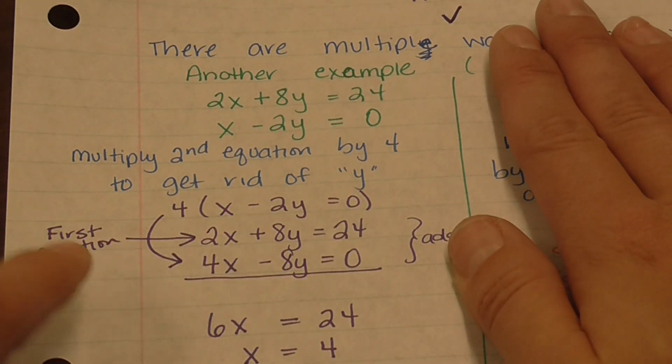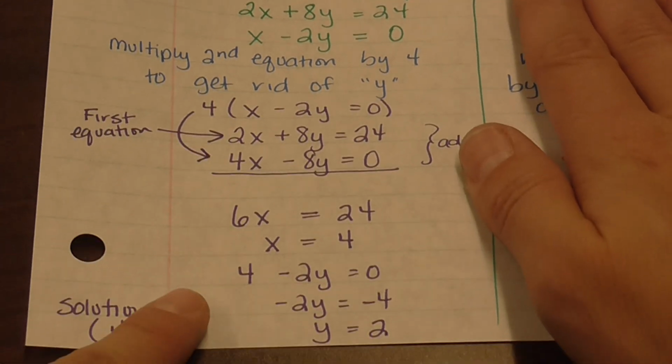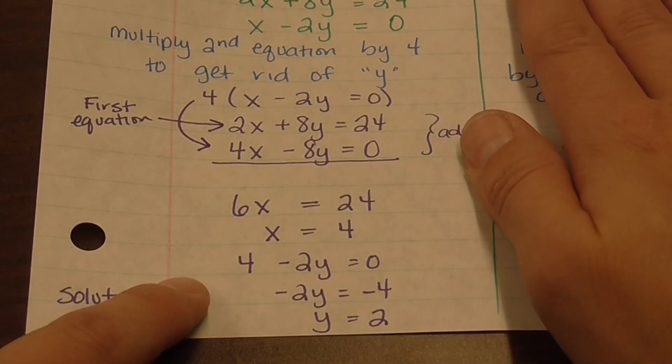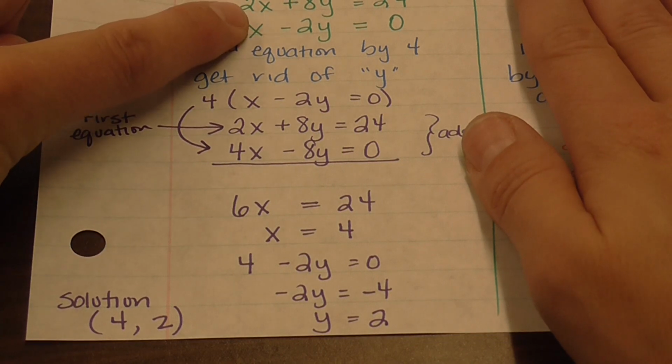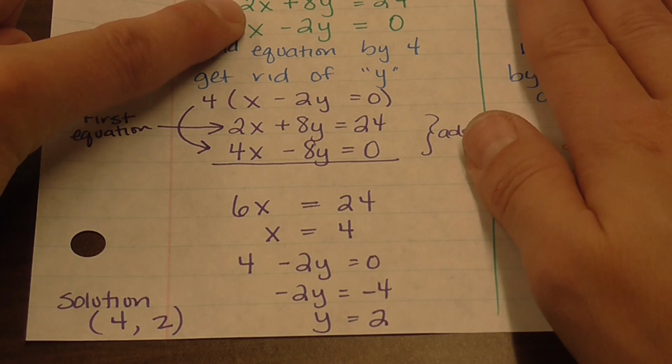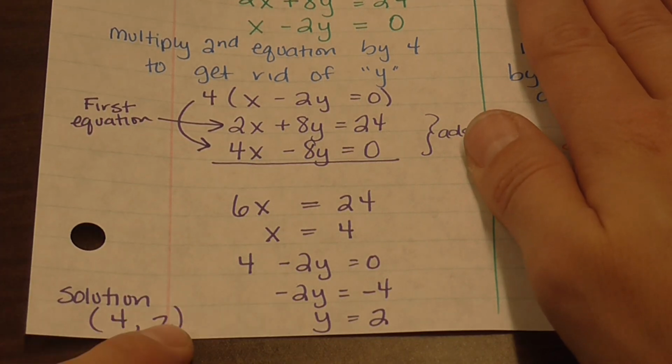The 8's go away. 2 plus 4 is 6, so I get 6x equals 24, x equals 4. Then I need to take that 4 and plug it back in to my equation up here. So if x equals 4, I plug it back in and find that 4 minus 2y equals 0, and I solve and find out that y equals 2. So I get a solution of 4, 2.